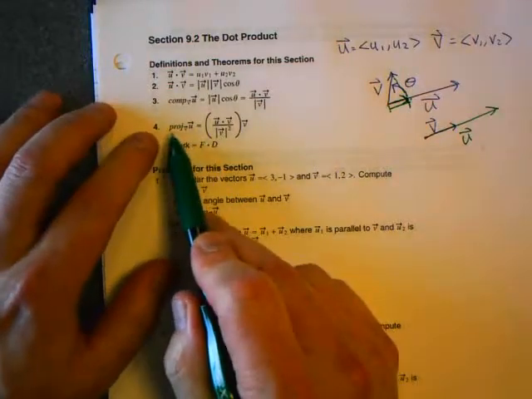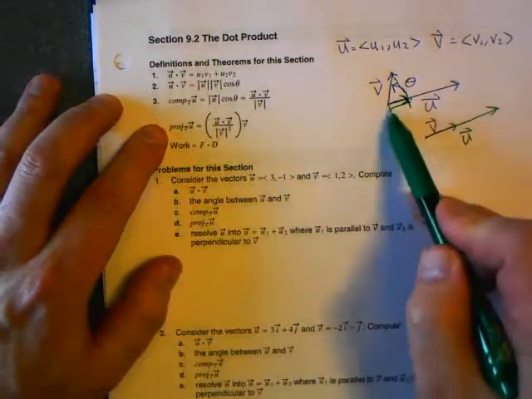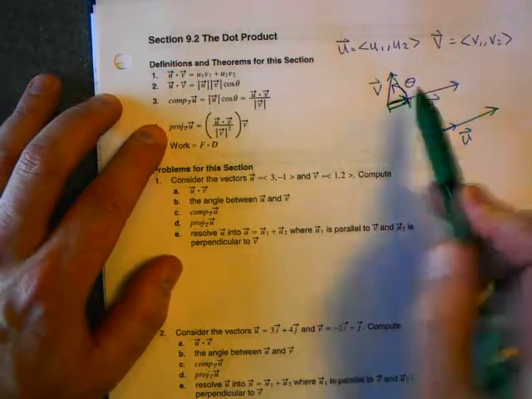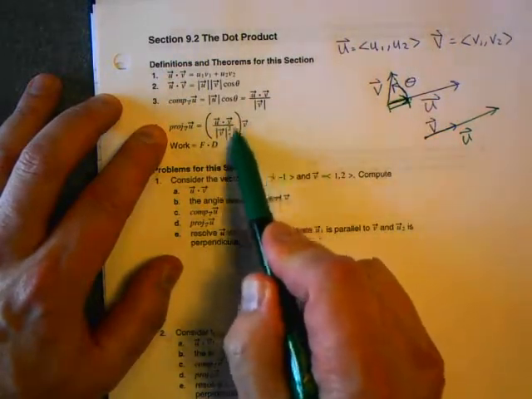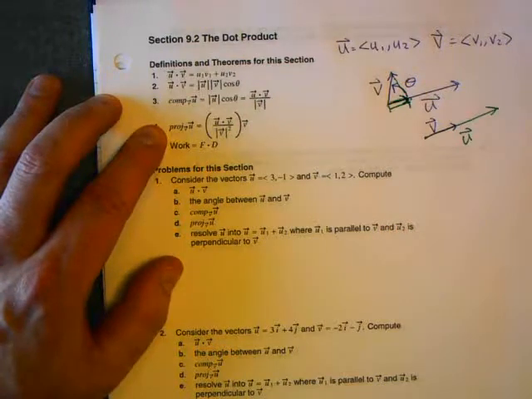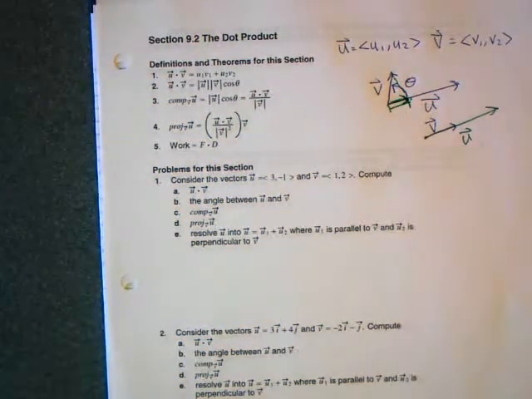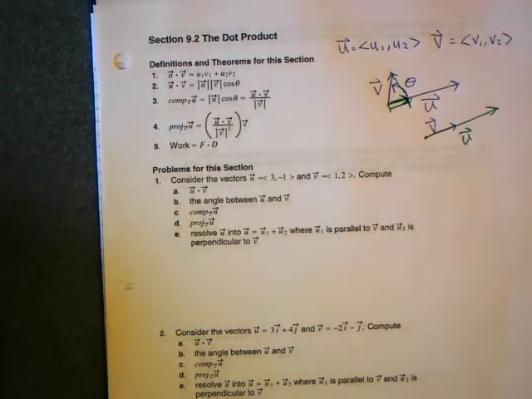Yes, projection is actually a vector, so projection gives you the component and the direction. It gives you an actual vector because you're multiplying by a vector v here in the end. Okay. All right, so what you're going to need to know here is how to figure this stuff out.